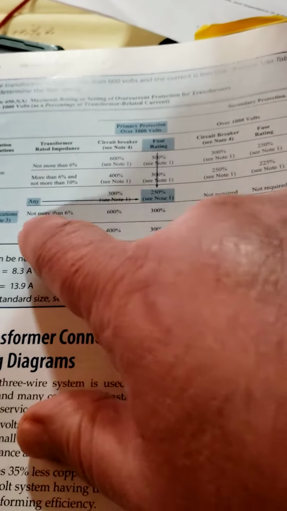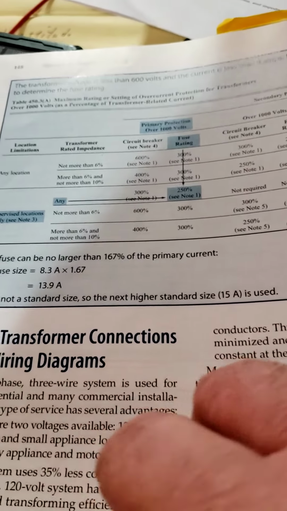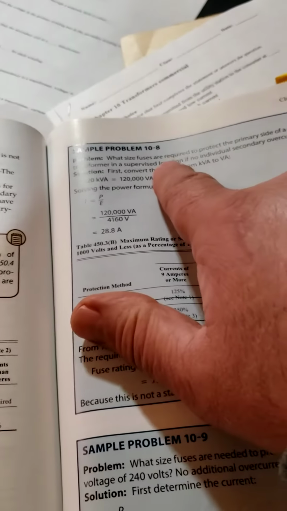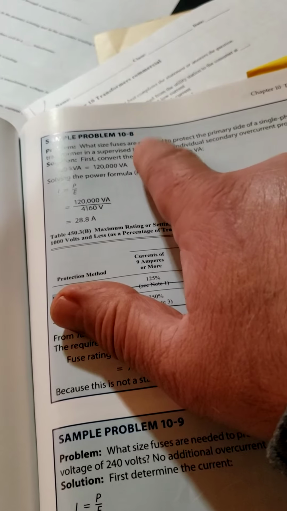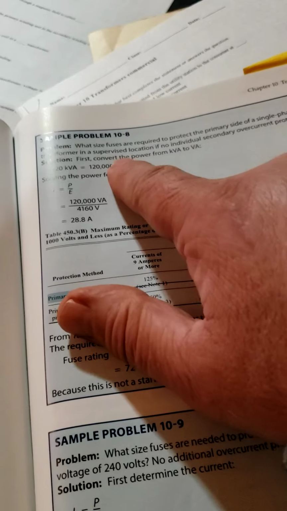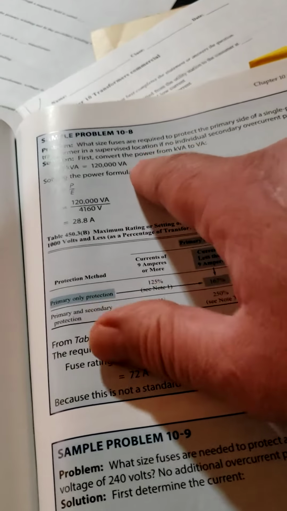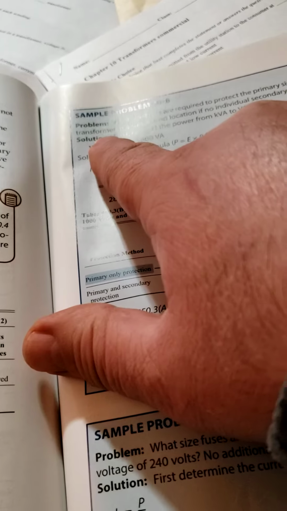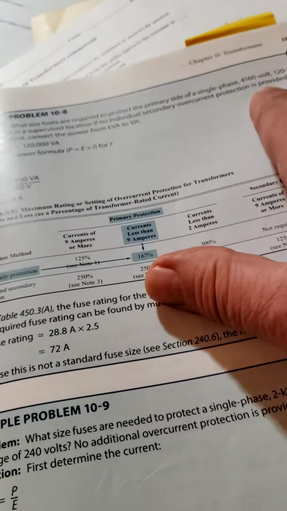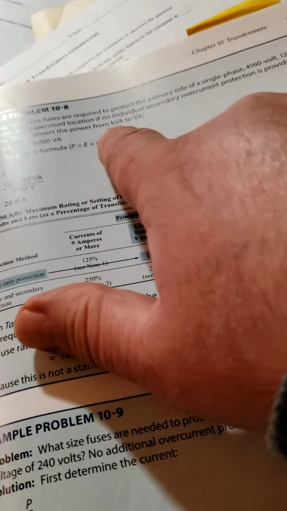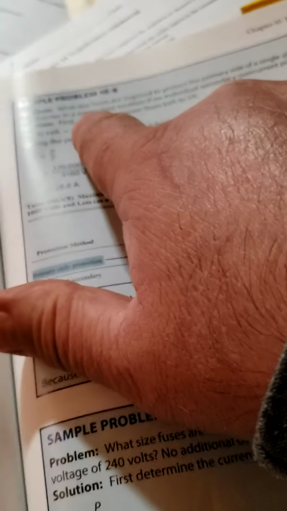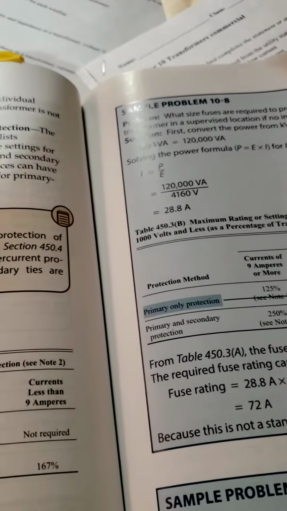Just come across, because there is no impedance on this question. It's a supervisory location. It says supervisory wherever it is in the question. It says no overcurrent protection on the secondary side in a supervised location.